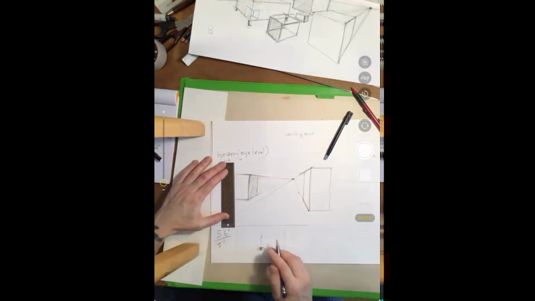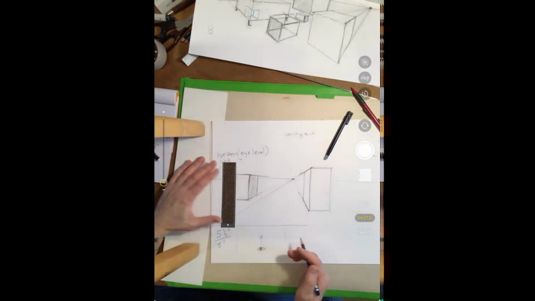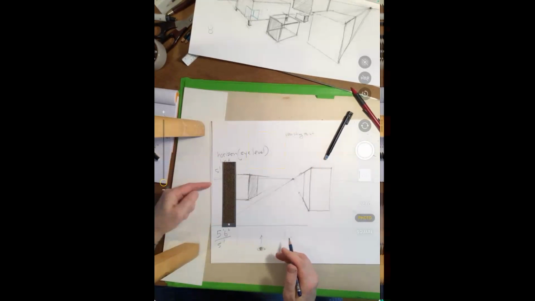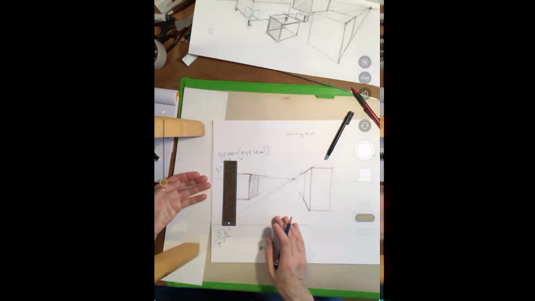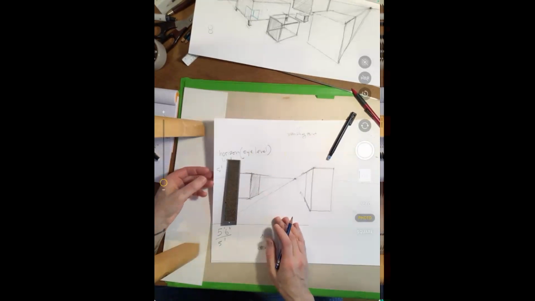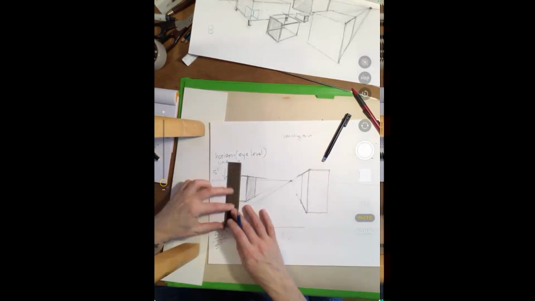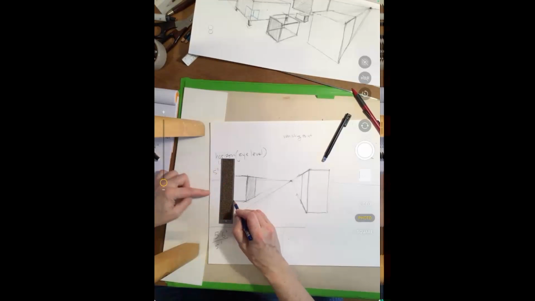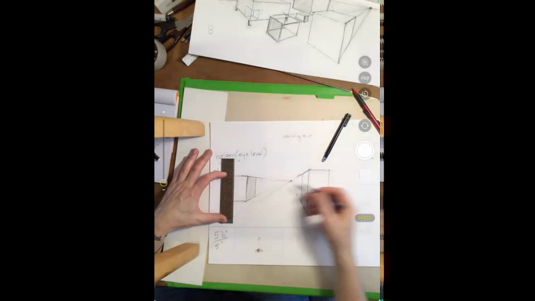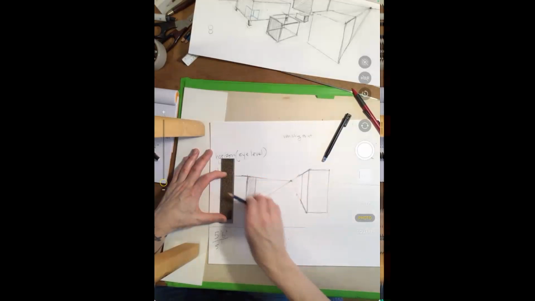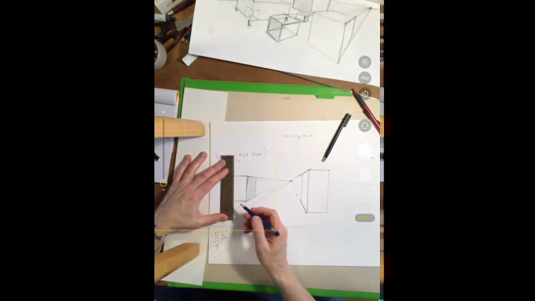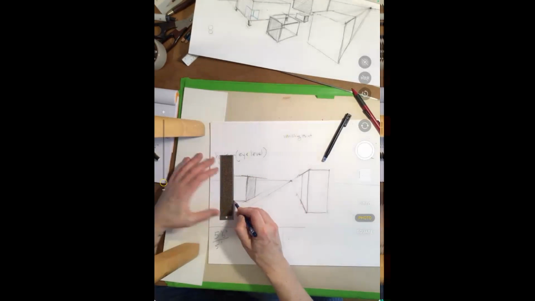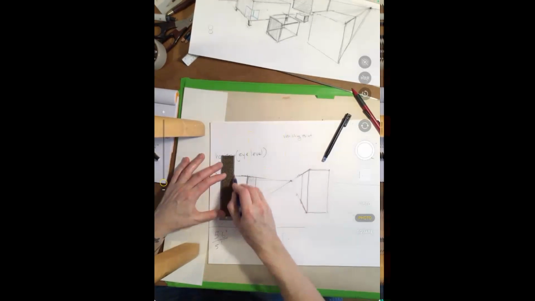Now, if I use my straight edge to do a vertical, I better make sure that I've got the straight edge parallel to the edge of the sheet of paper, if I'm assuming that my horizon line is perpendicular to the edge like that. Because if you use a straight edge and just assume it's going to be correct, you may be wrong.